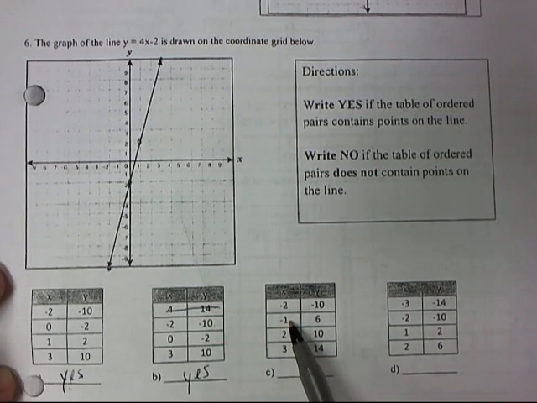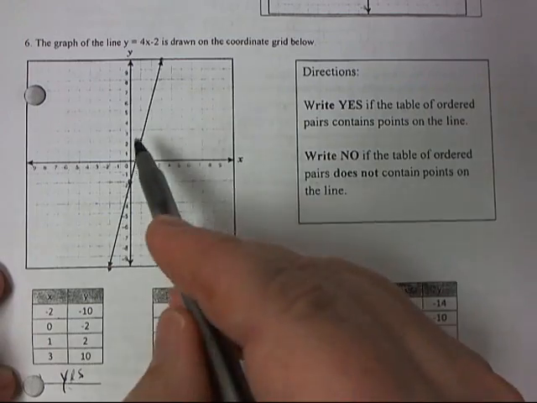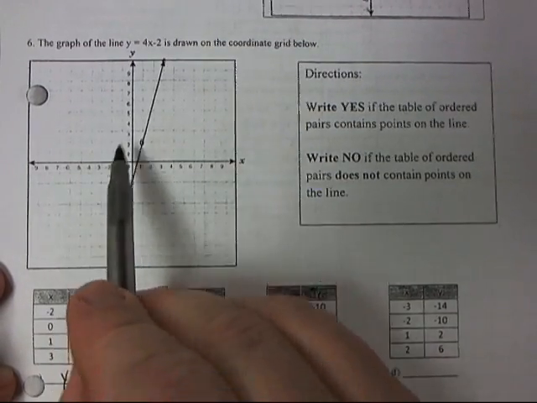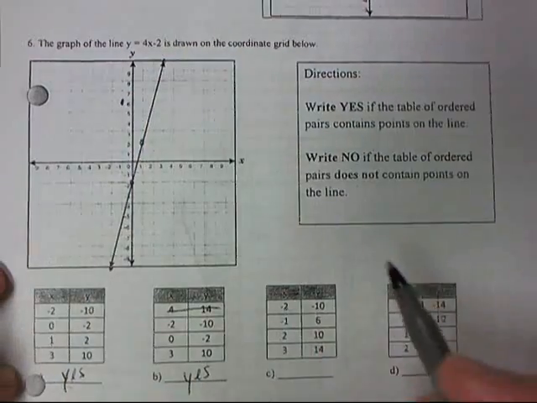Negative 1, 6. Well, that's a new coordinate, so let's plot it. Negative 1, 6 would be right here. No, that's not on the line.